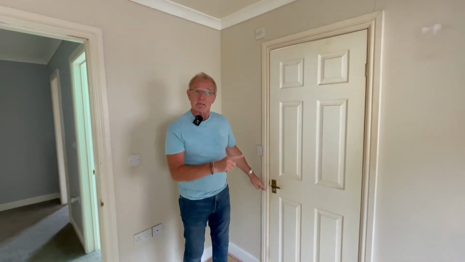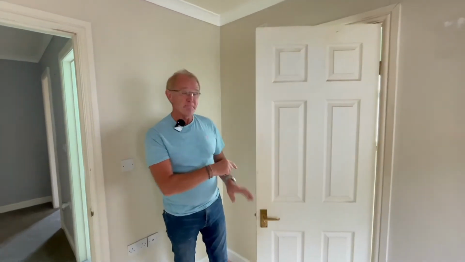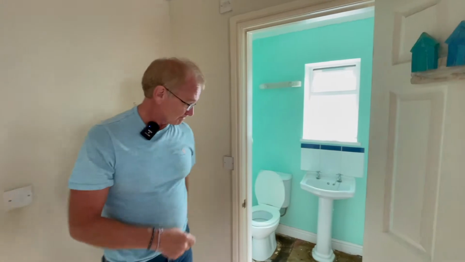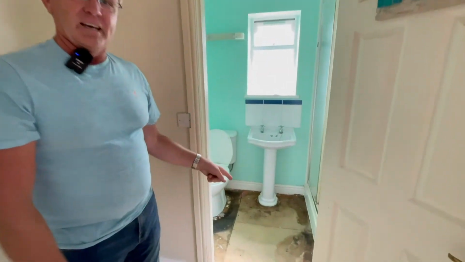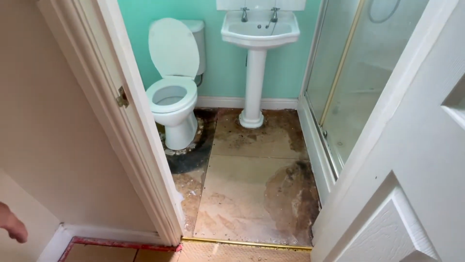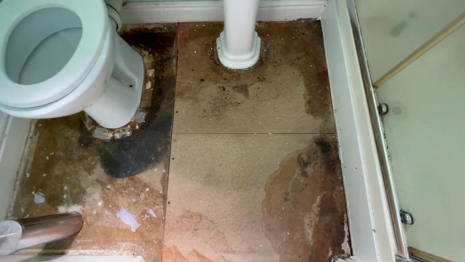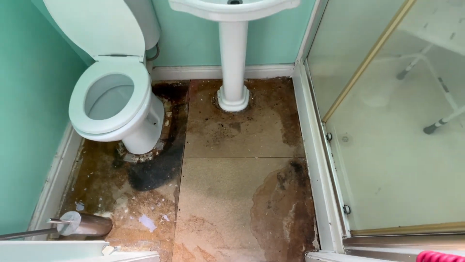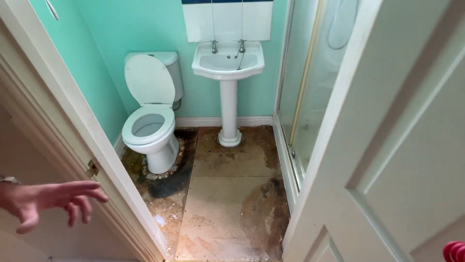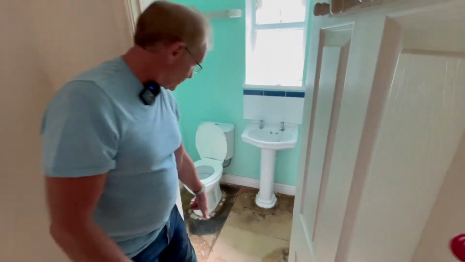Now I say that because I know in here, there's a little ensuite. And as you can see, the ensuite shower has been leaking. And obviously that has then caused the floor to swell. It could well mean that maybe the joist below has rotted a little bit. And that is what maybe has caused that crack in the skirting.